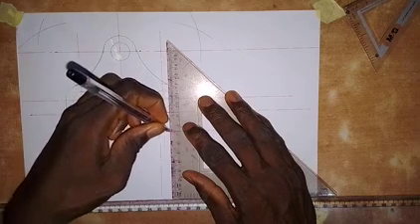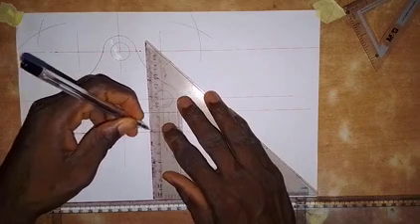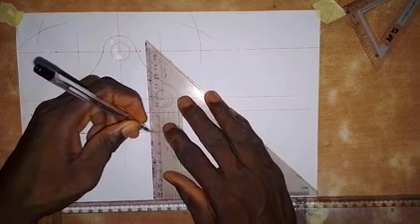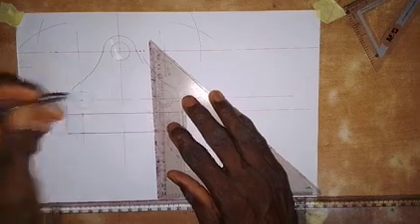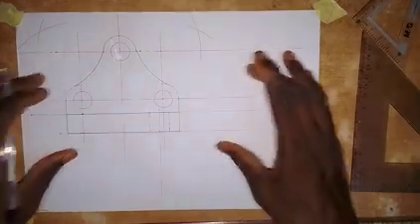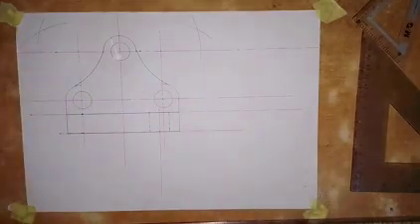Then here also we draw a short dashes line. So that is how the front elevation will look.